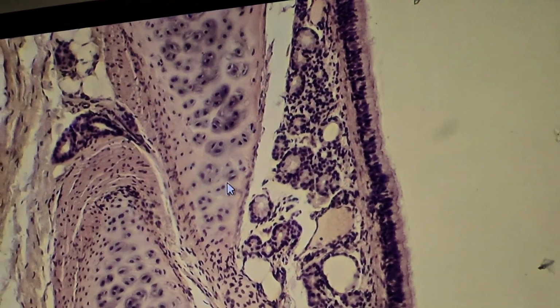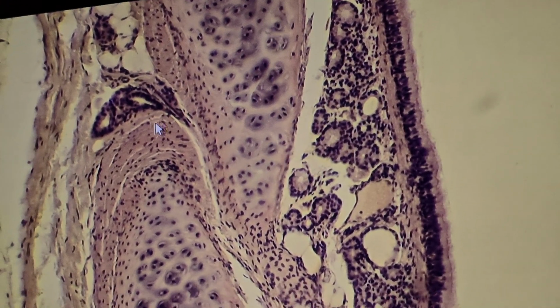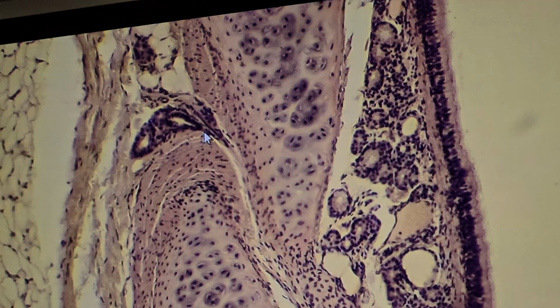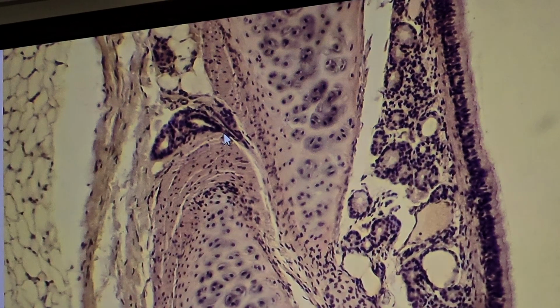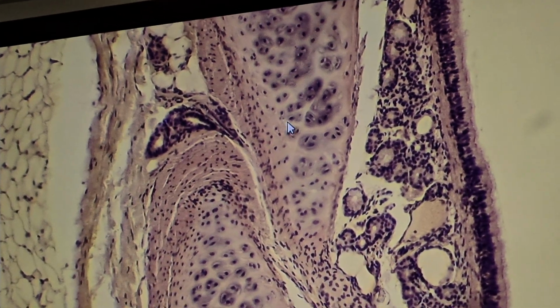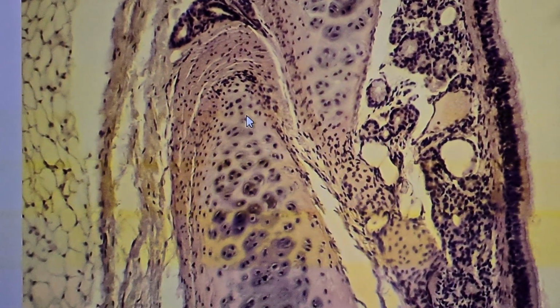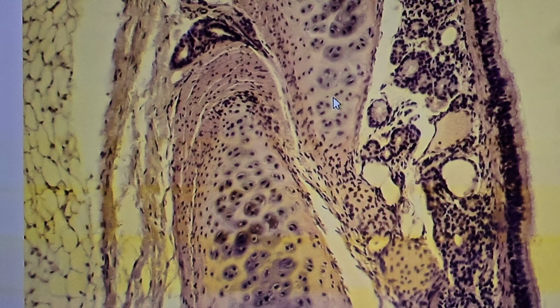Within the submucosa and adventitia, we have a series of C-shaped rings of hyaline cartilage. This is hyaline cartilage. This is one end, and this is the other end.